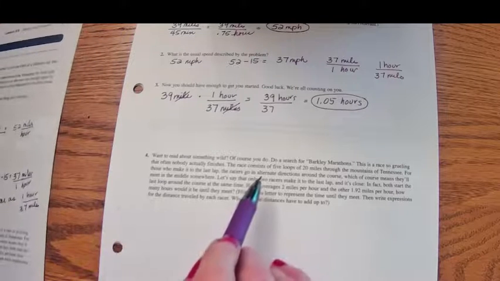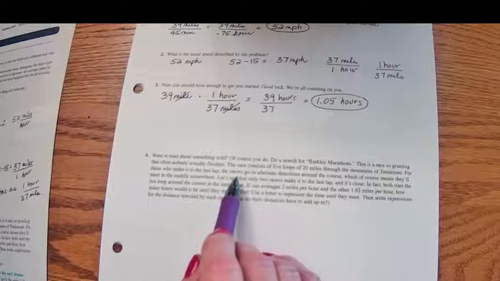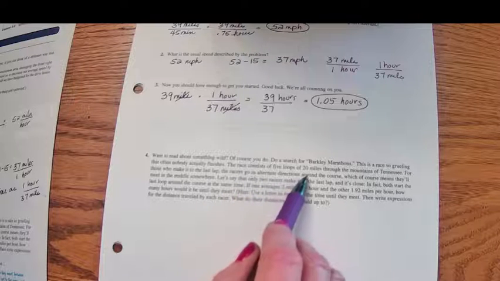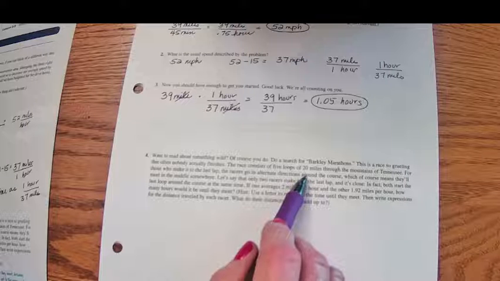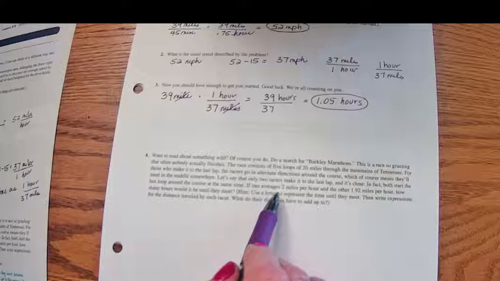Let's look at number 4. This describes the Barkley Marathon. This is a race so grueling that often nobody actually finishes it. It's a loop, 5 loops of 20 miles, through the mountains of Tennessee. For those who make it to the last lap, the racers go in alternate directions, which means, of course, that they'll meet somewhere in the middle of the last lap.